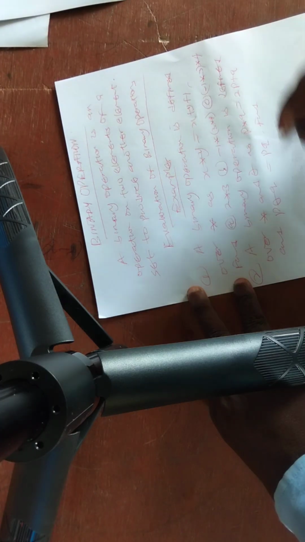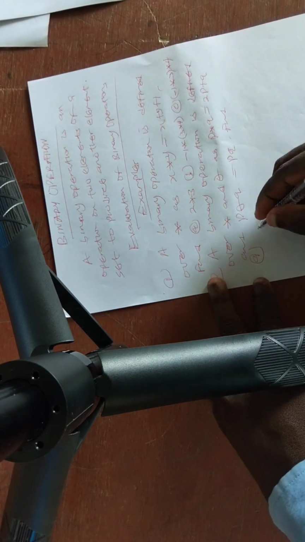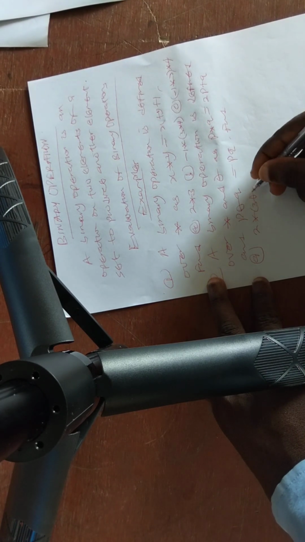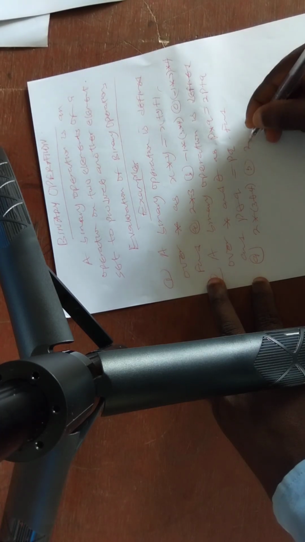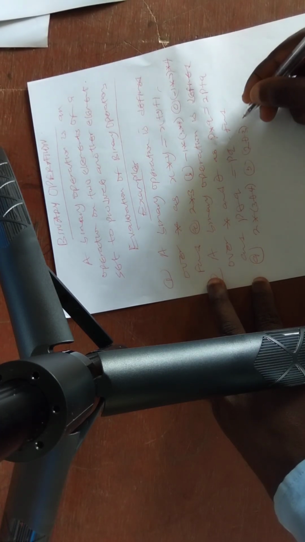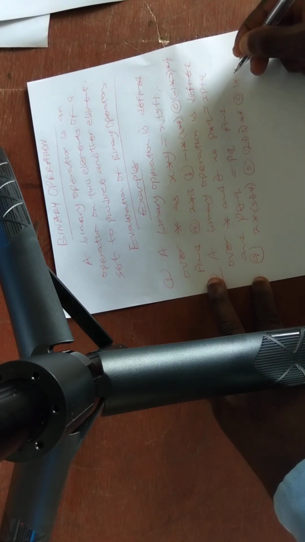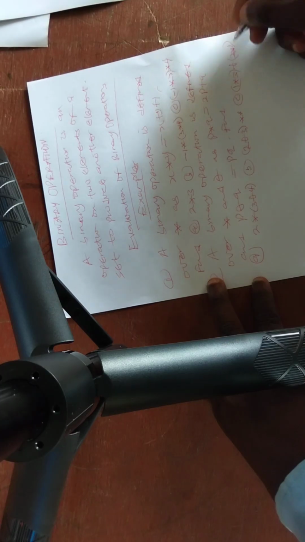Find a, 2 asterisk 3 theta 4, then b, 2 theta 3 asterisk 4, then c, 1 asterisk 3 theta 2 asterisk 1.